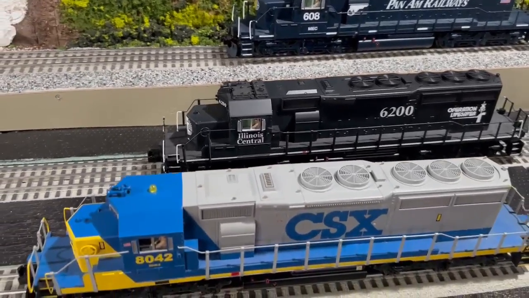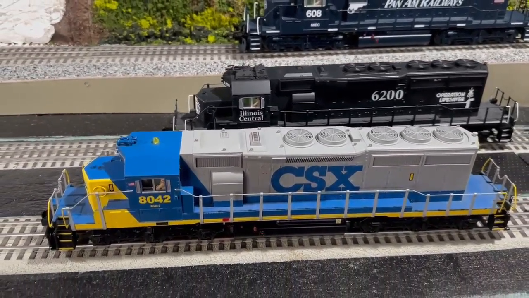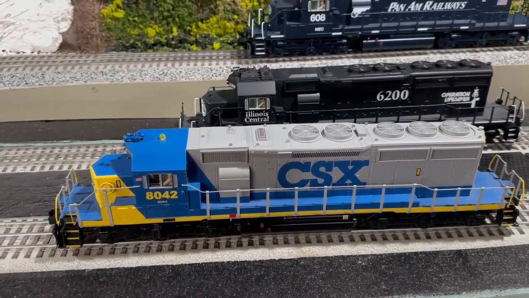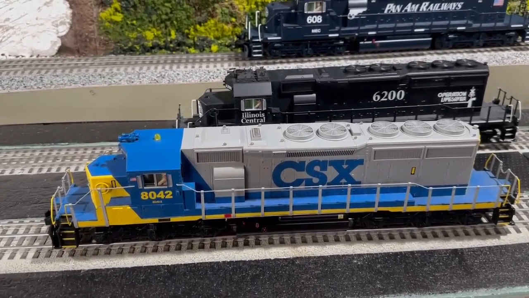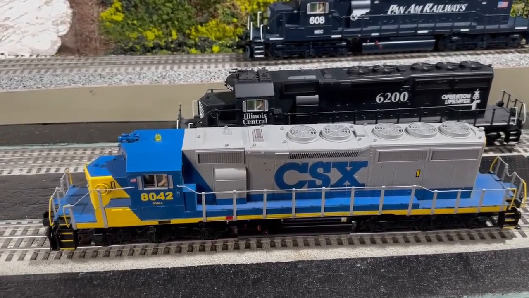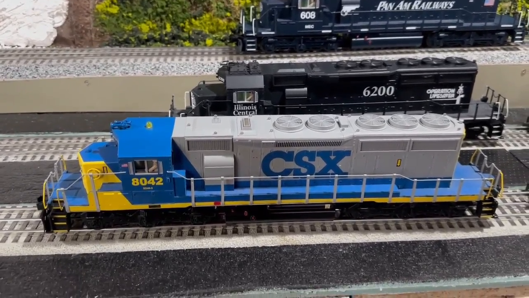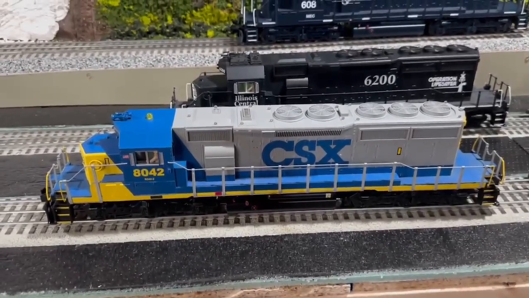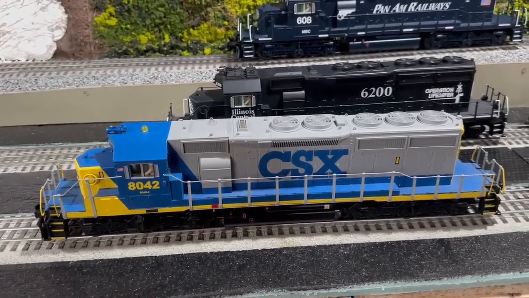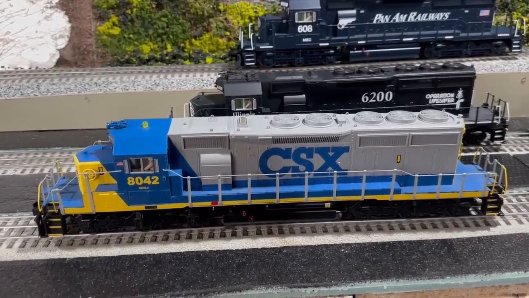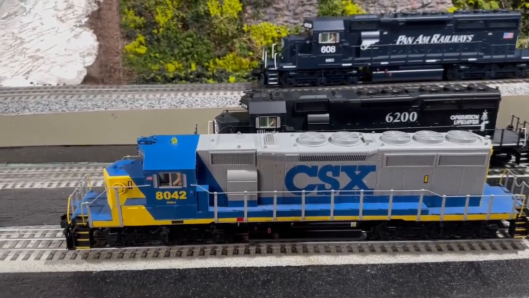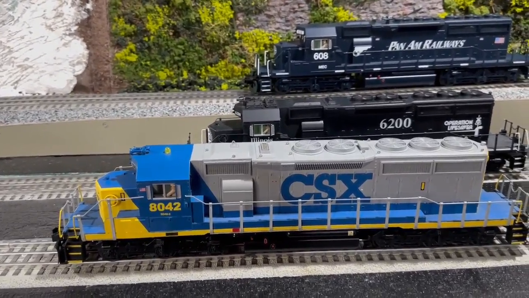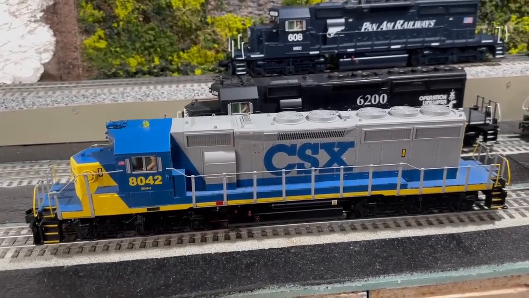This guy is an MTH Protosound 2 variant. This is of the 5-volt operating system. So some of you guys new to the hobby might hear, oh my God, stay away from the 5-volt operating system. It's horrible, blah, blah, blah. So Protosound 2, the earliest releases, I think the first release of Protosound 2 was 01 or 02. So it's been a while.